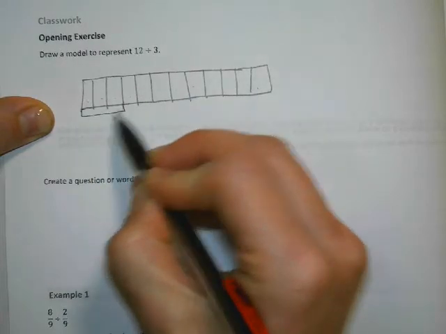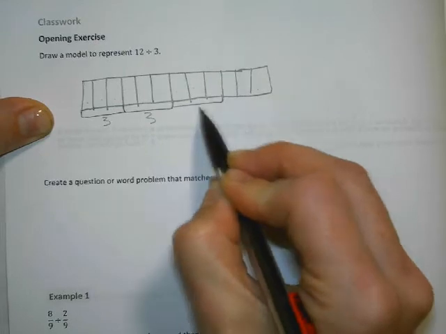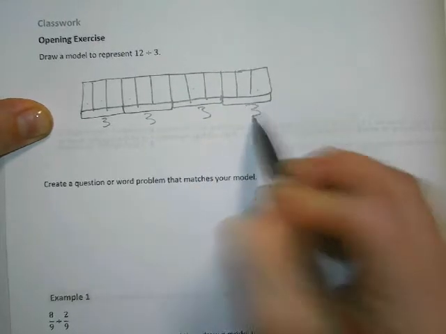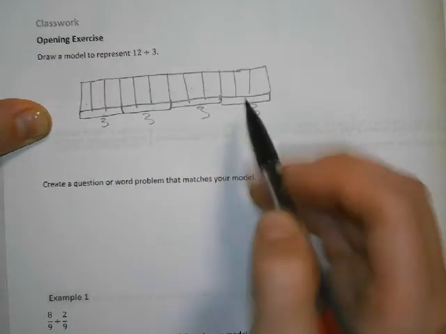So here's a group of 3. There's a group of 3. There's a group of 3. And there's a group of 3. So 12 divided by 3 is 1, 2, 3, 4.